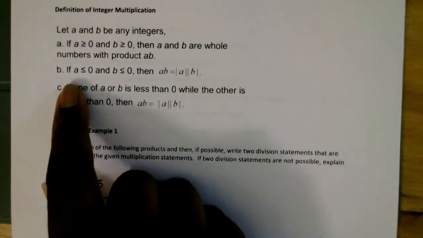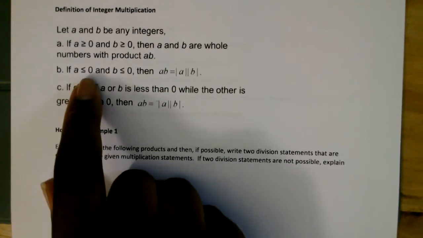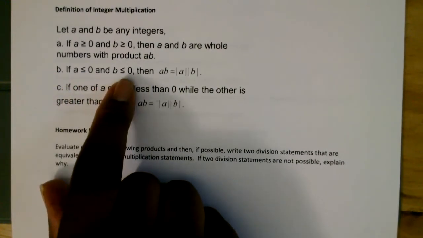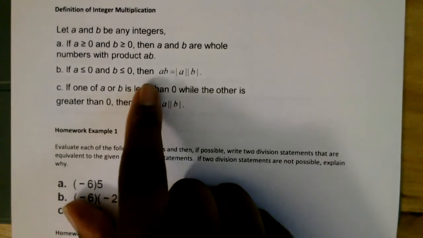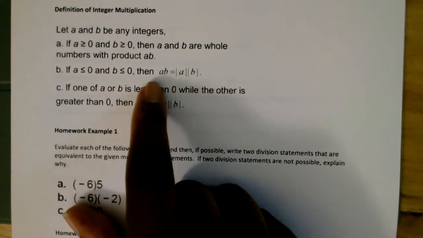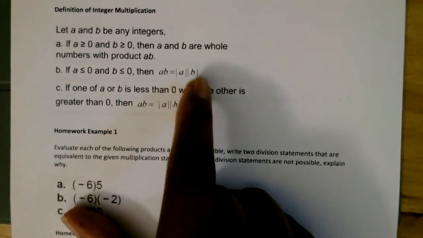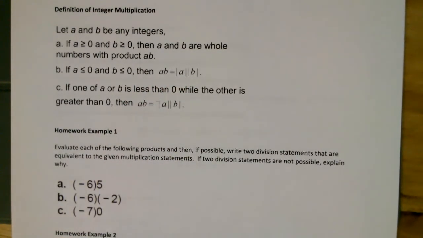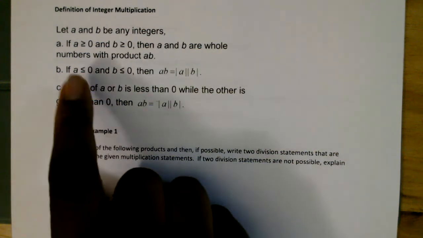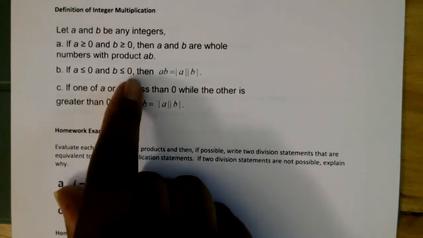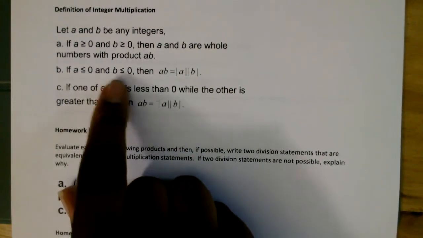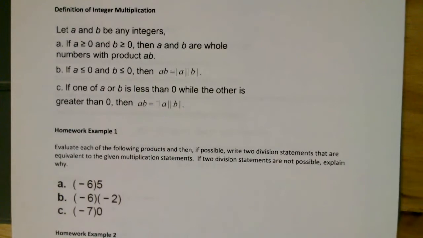But let's say A is less than 0, which is negative, and B is less than 0, which is also negative. Then A times B is the absolute value of A times the absolute value of B. And keep in mind, absolute value is always positive. So this is another way of saying if you multiply 2 integers with the same sign, both negative, your product will be positive.